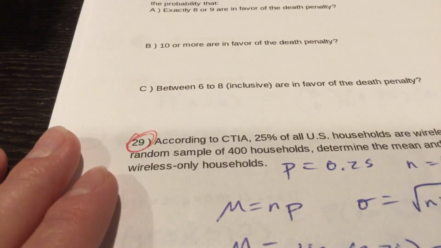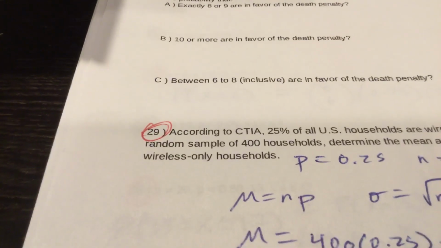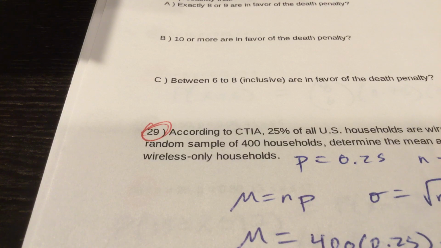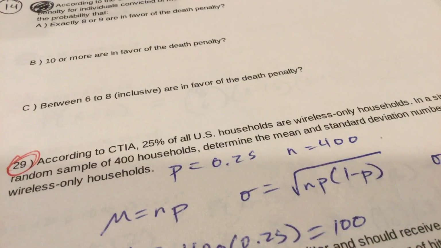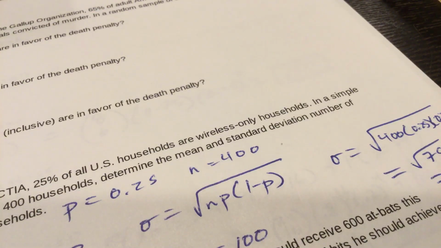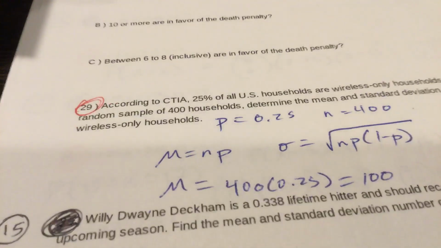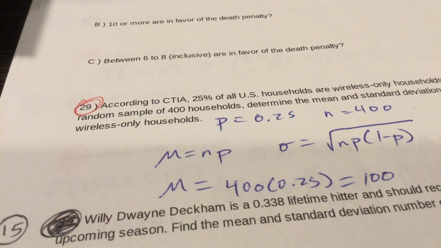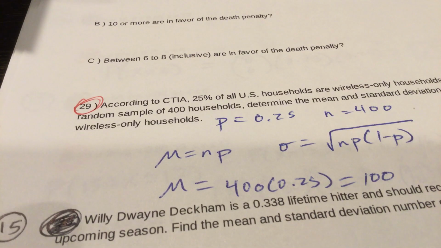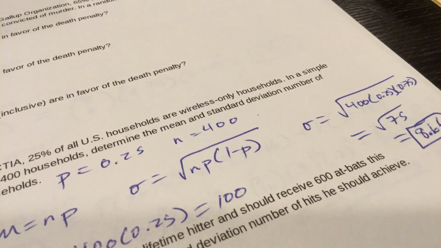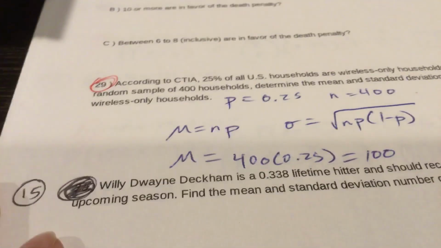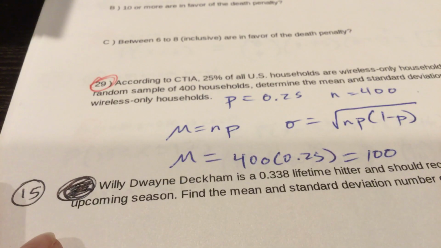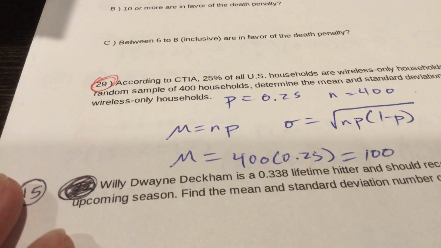All right, 29, an example I'm going to do. According to the CTIA, I forgot what that stands for, 25% of households are wireless only. That might be lower now. In a simple random sample of 400 households, determine the mean and the standard deviation. We can do the normal approximation to the binomial on this because n times p and n times 1 minus p are going to be pretty large.